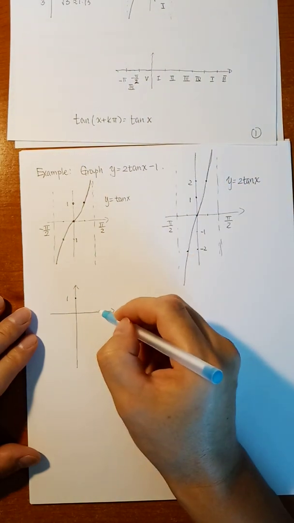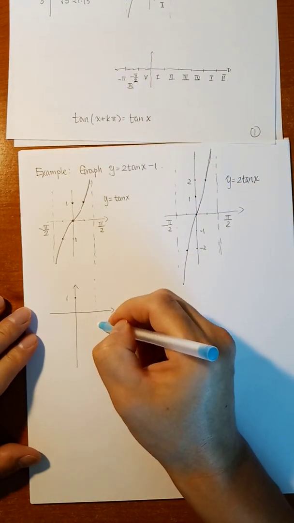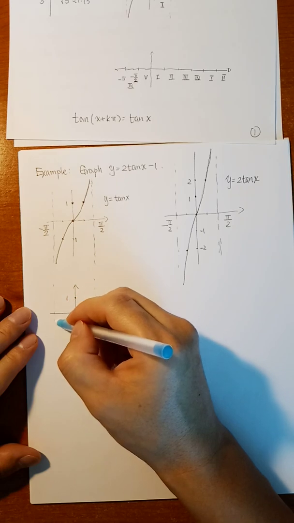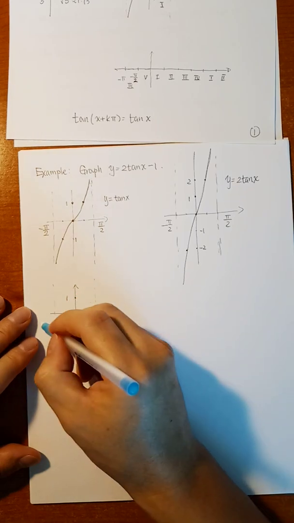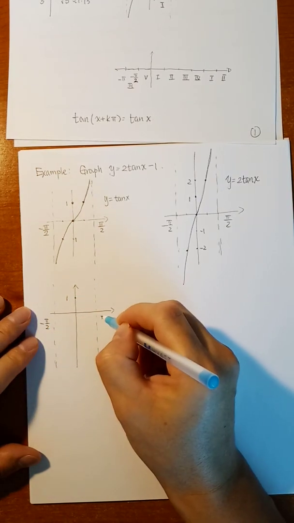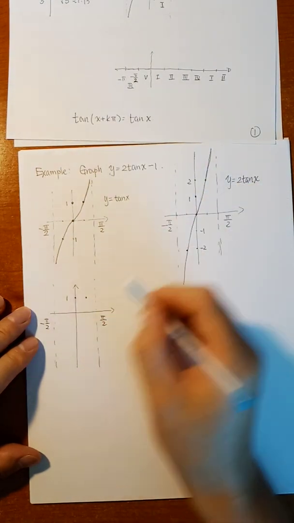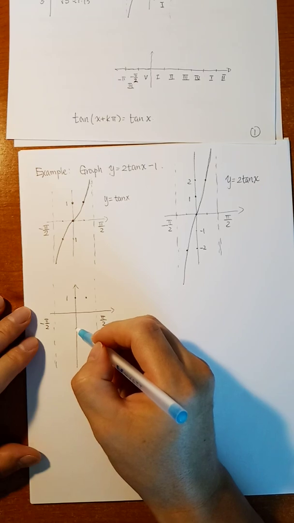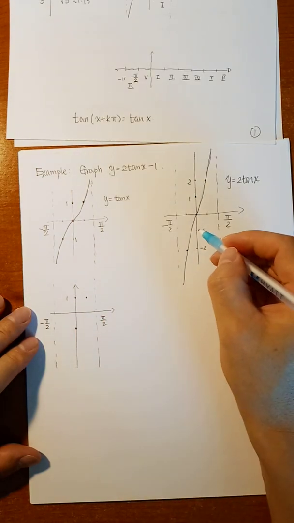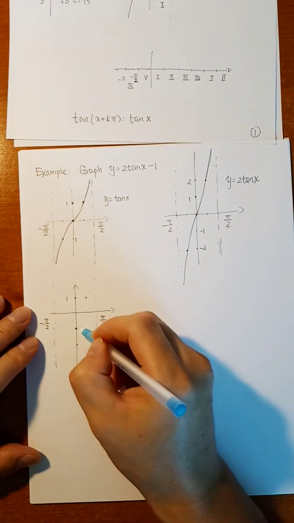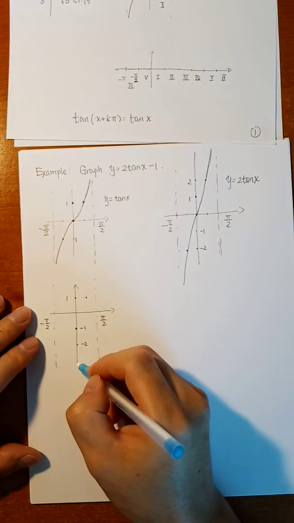So first let's sketch the 2 vertical asymptotes, negative pi over 2, positive pi over 2. And 0 is shifted to negative 1. And negative 1 is shifted to negative 2, and negative 2 is shifted to negative 3.